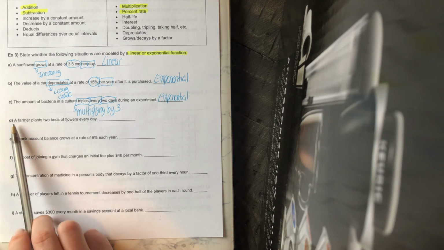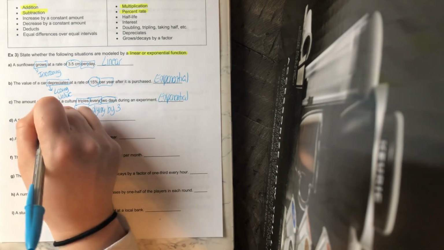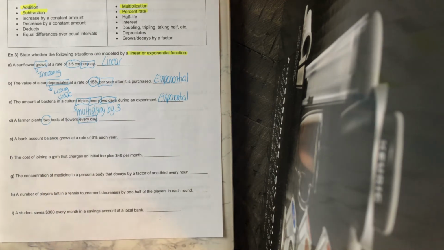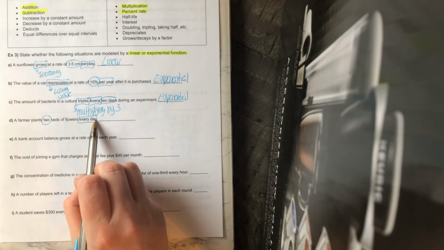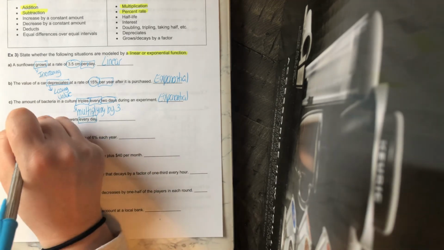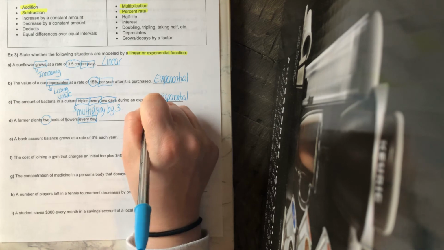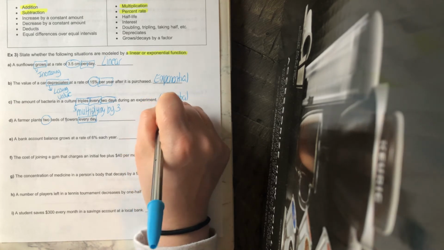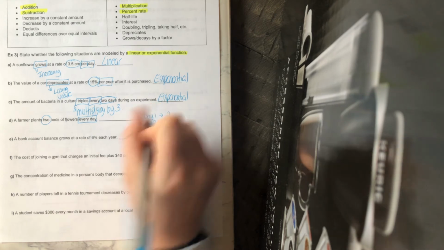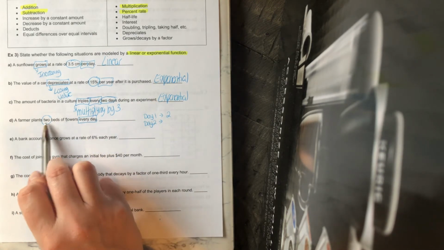All right. If I look at D, it says a farmer plants 2 beds of flowers every day. So I know if this is happening every day, he's adding 2. So that means on day 1, let's write that out. On day 1, he had 2 beds. But he's doing this every day. Every day he's planting 2 beds.